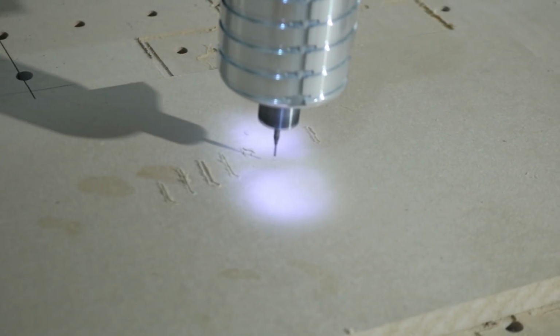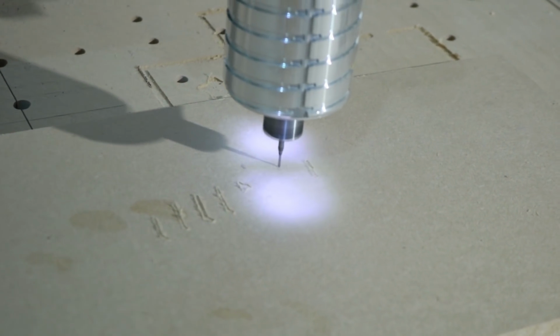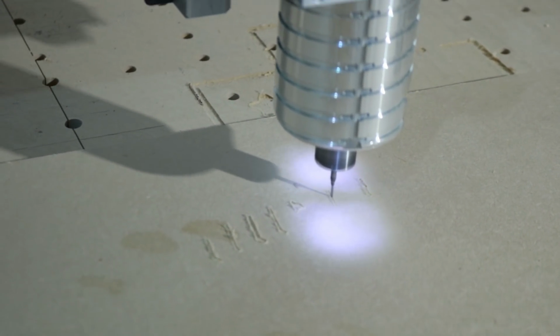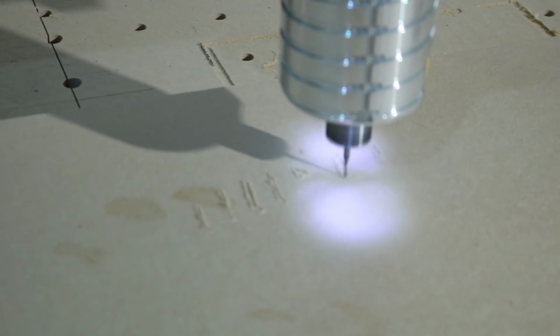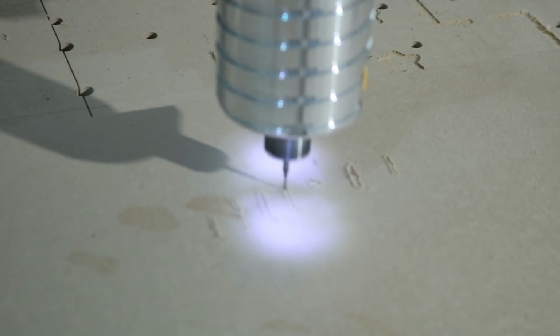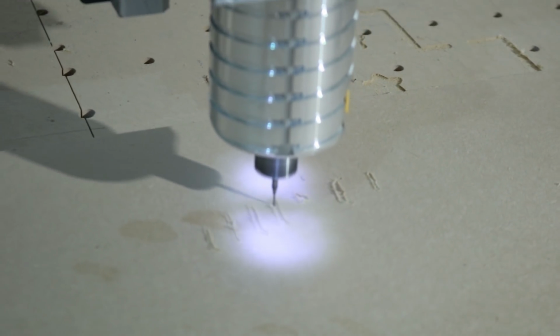Now you can see it's taking off a very little amount. Remember, we set that depth path, so it seems to go very shallow, and then it'll get deeper and deeper. So you can see it's moving pretty quick. I'll show you how to speed that up.